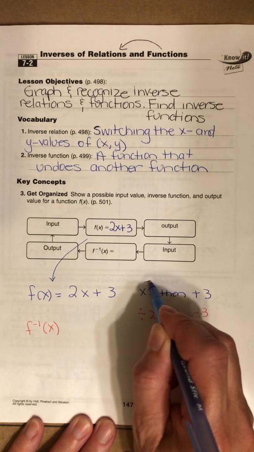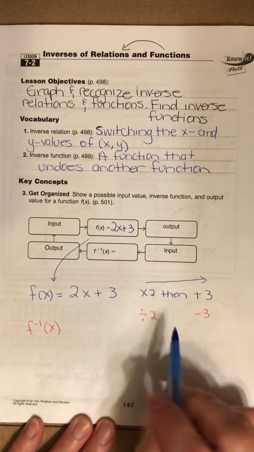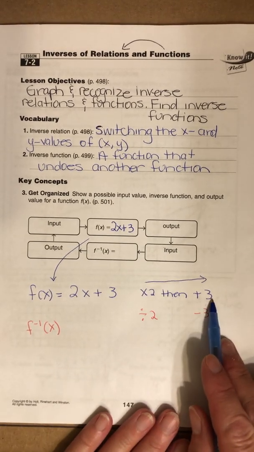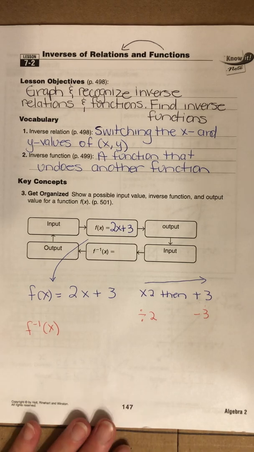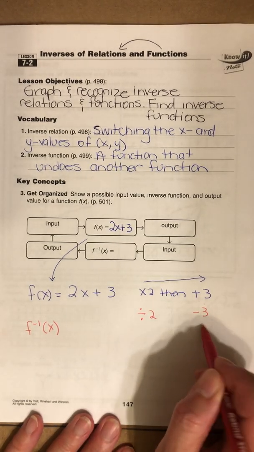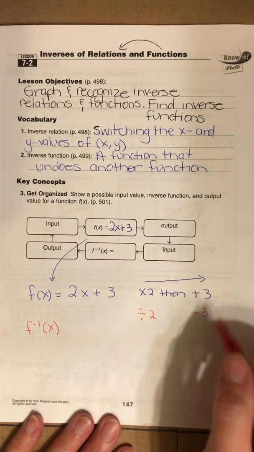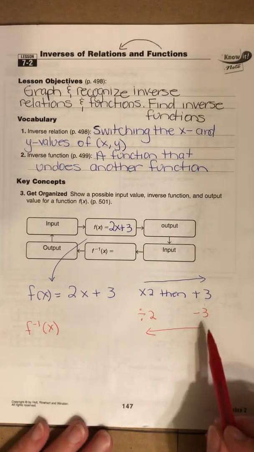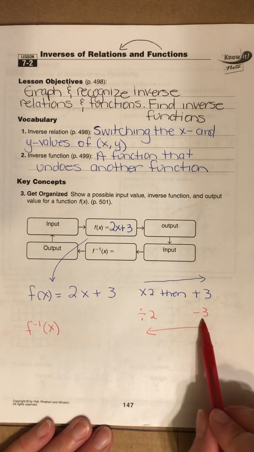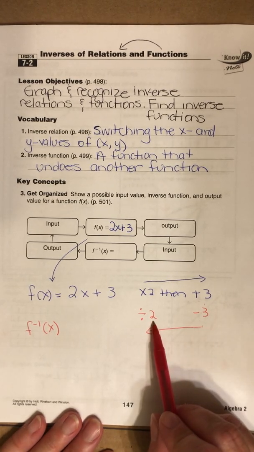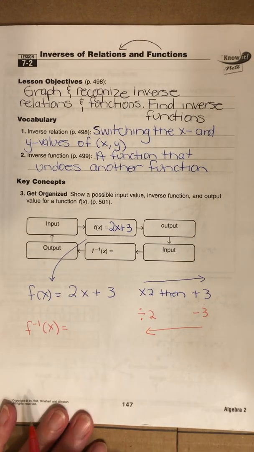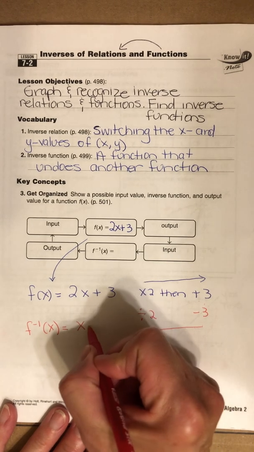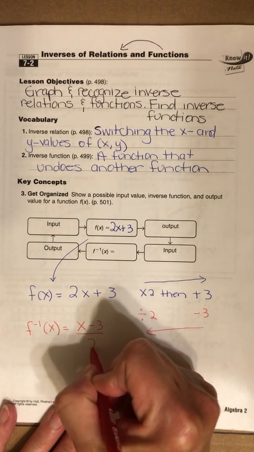What I need you to know is that when they wrote the function, we went to the right. You first multiplied by 2, and then you added 3. So when you write the inverse function, you not only have to do the inverse operations, but you have to do them in the inverse order. So we have to first subtract 3, then divide by 2. To write the inverse, we take our x, first subtract the 3, and divide by 2.